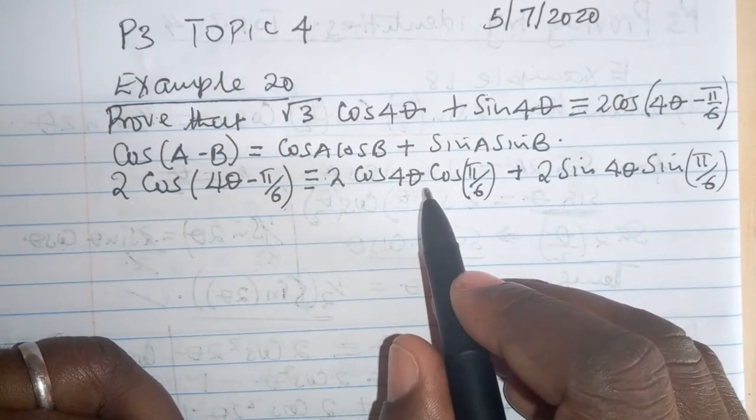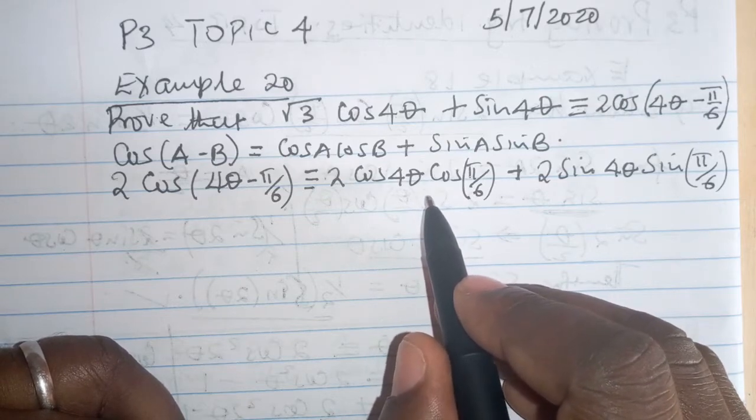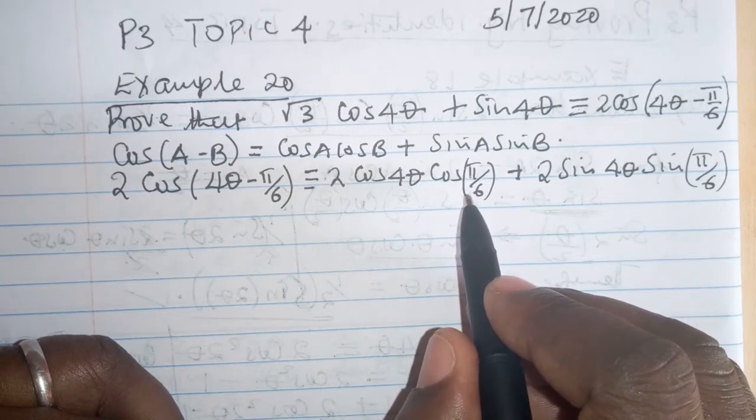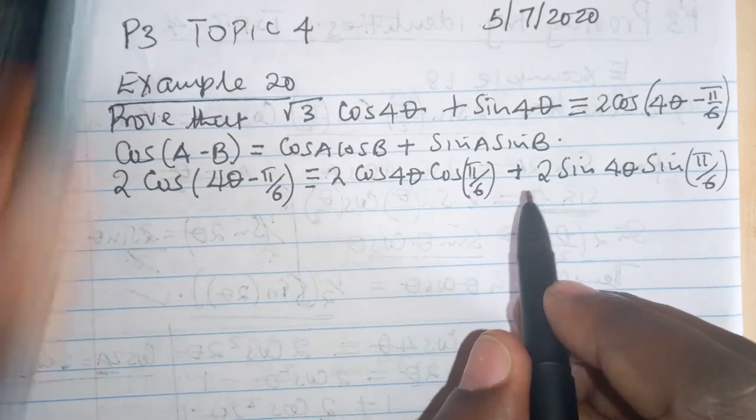As much as we cannot tell what the cosine of 4 theta is because we don't know the value of theta, I believe we can already tell what the cosine of pi over 6 is, because this is just an angle.